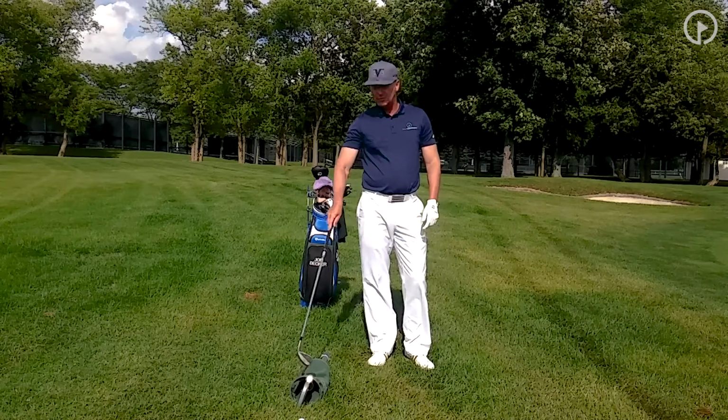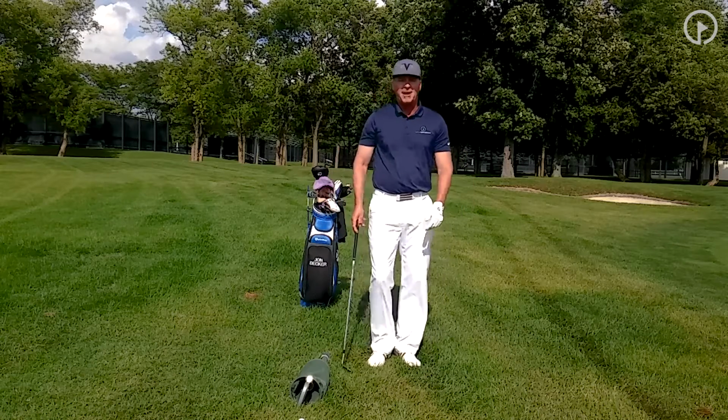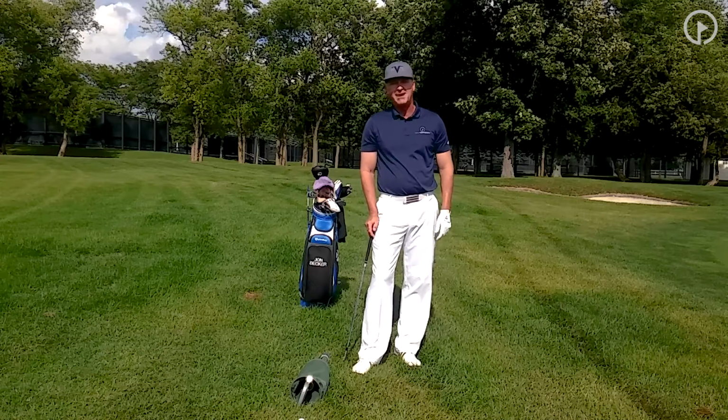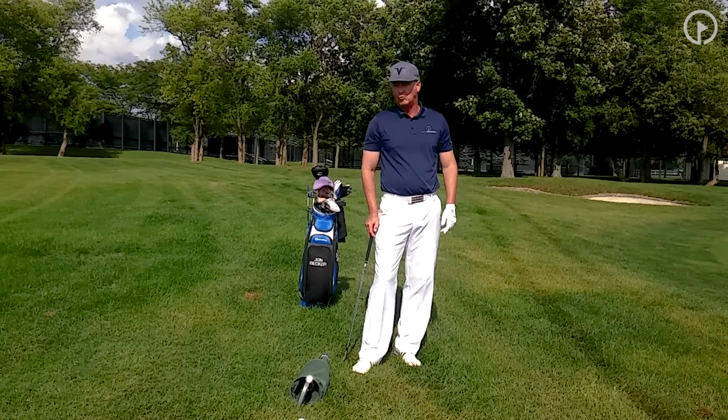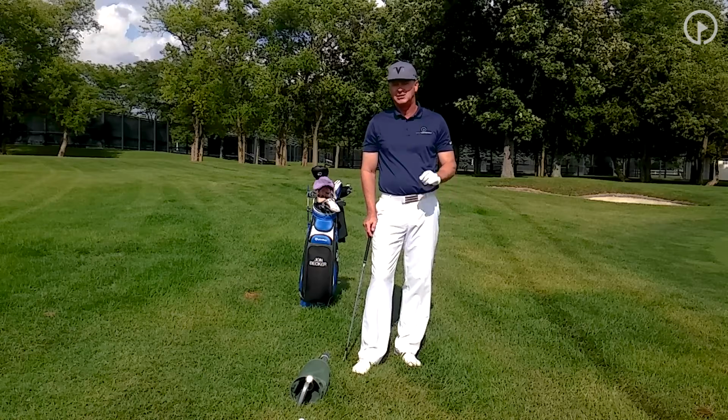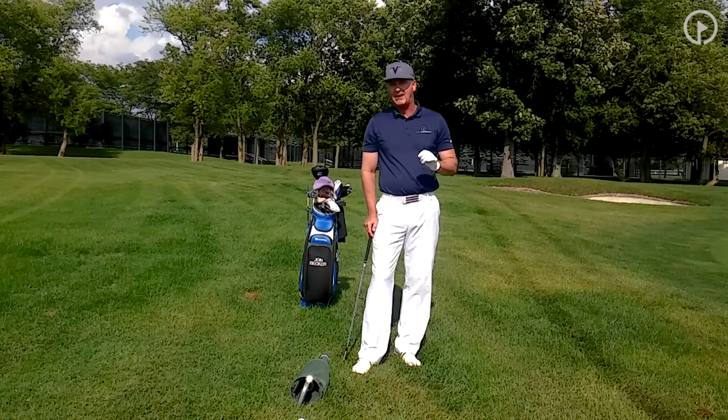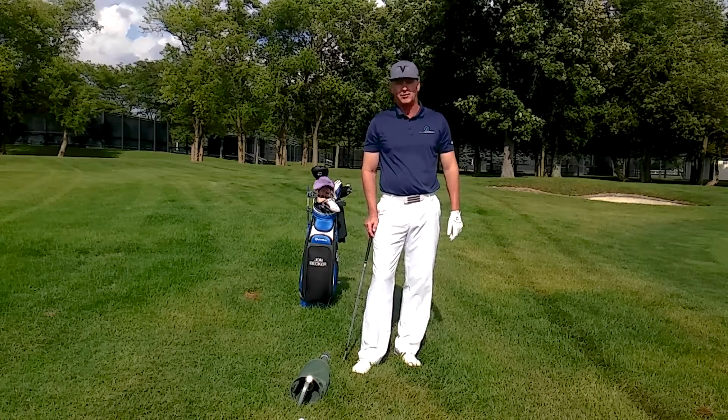Put a shag bag or something soft behind your ball, about 1.5 feet. This will help create that steep angle of approach. If you do this, you're going to really improve around the greens when you get in those tough situations. You're going to get out of trouble, get it on the green. You're definitely going to lower your scores.